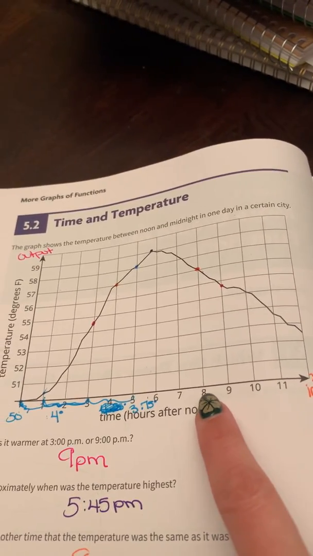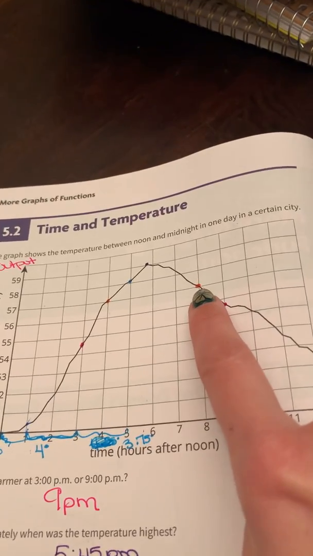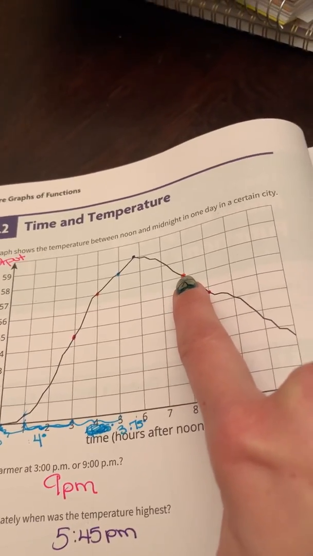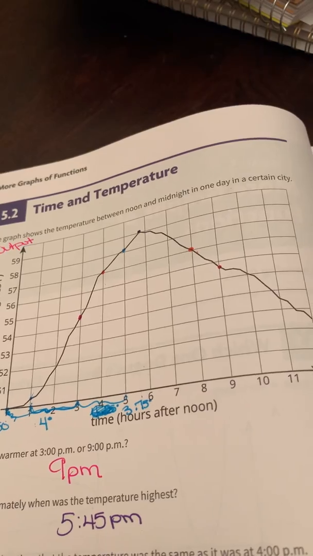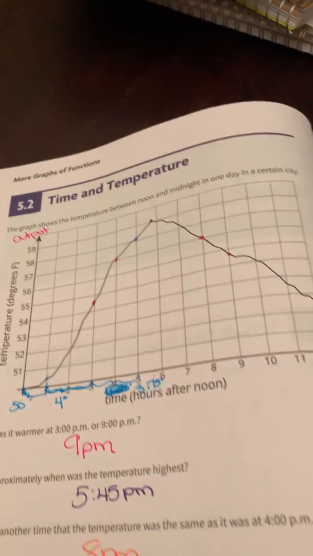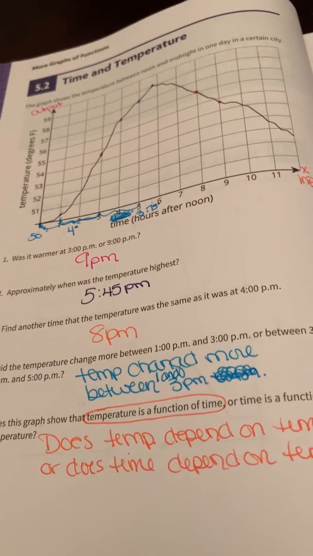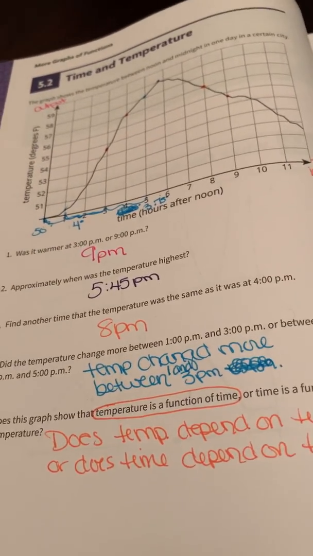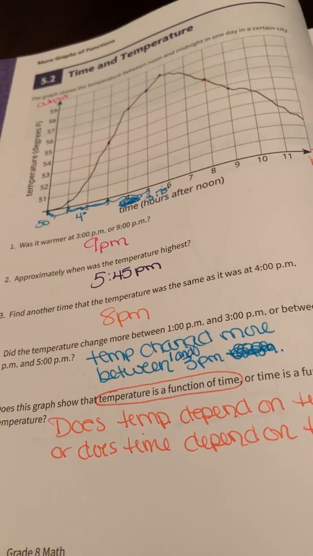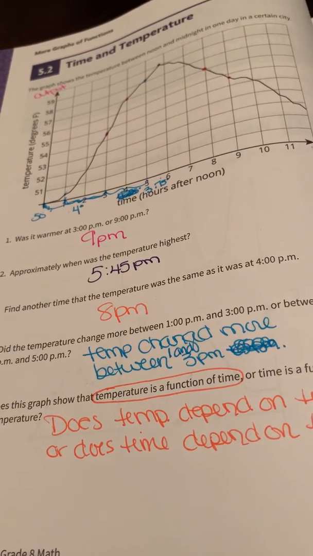So at 8, what was the temperature? And the temperature was 57 degrees. So that's all I want you to know for number 6 as well, okay? So again, it was just a basic reading and interpreting a graph. So hopefully you found this to be relatively easy.